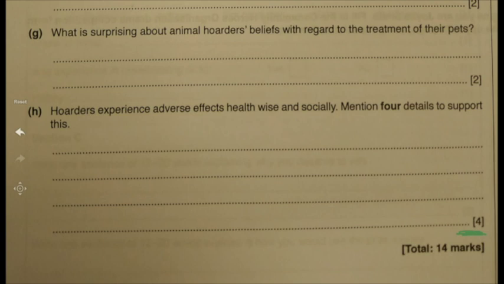And one thing that is important is that you need to read carefully again the question, what it requires. Now I want to draw your attention to 2 things. Let's look at the question. What experience adverse effects health-wise and socially? They experience adverse effects. Of course, you work out what adverse means. That is extreme effects, health-wise and socially. Mention 4 details to support this.